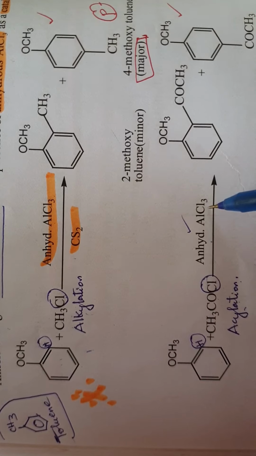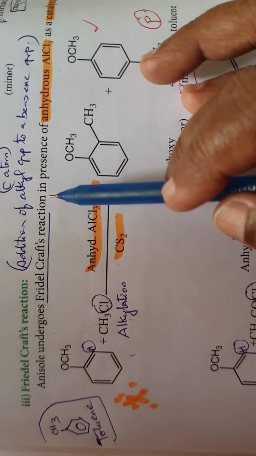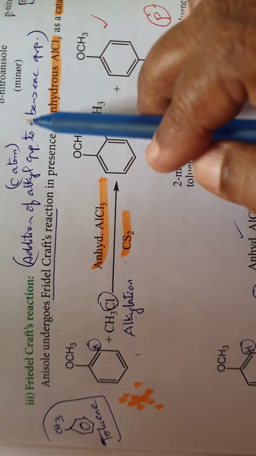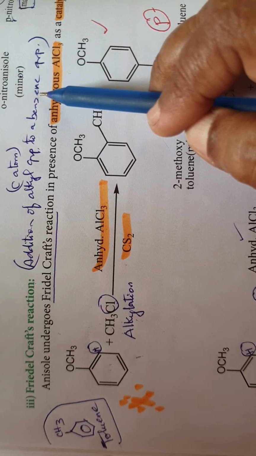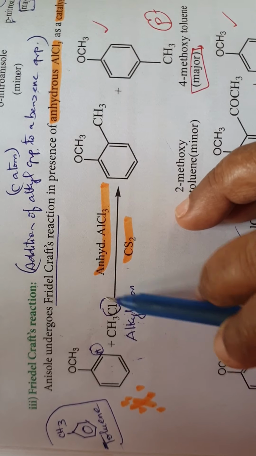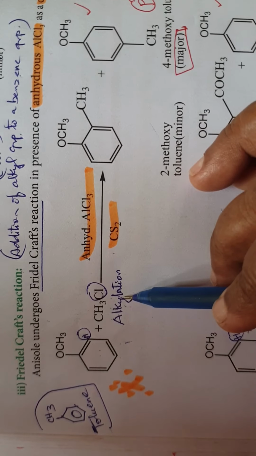So what is formed there? In a Friedel-Crafts reaction there is always an addition of an alkyl group or an acyl group, that is, a carbon atom gets attached to the benzene ring. That is what you have to remember in any Friedel-Crafts reaction: a benzene ring reacts with an acyl chloride or an alkyl chloride.